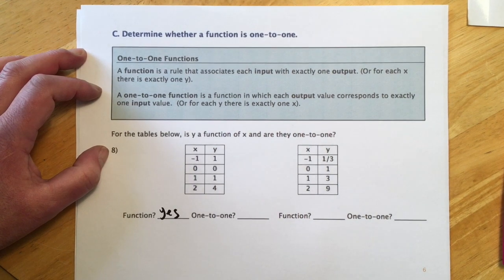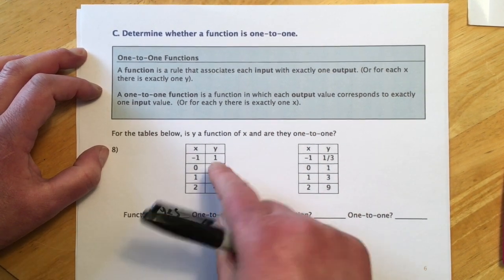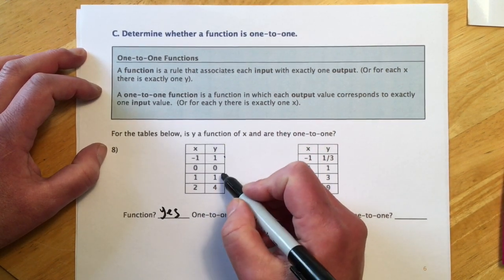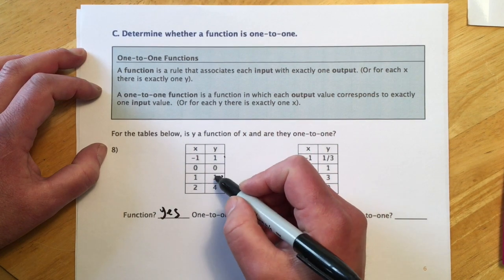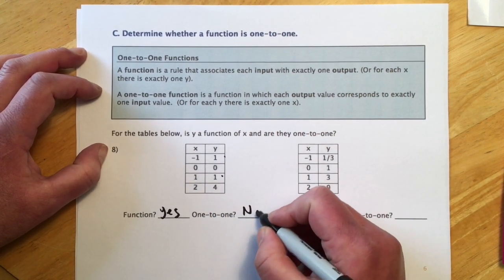But so now we're going the other way and saying for each y, is there only one x that can make that happen? And that would make it one-to-one. But in this case, no, because you see how I have these ones here. Y can be 1 when x is -1 or 1. So the function is not one-to-one, so that's a no.